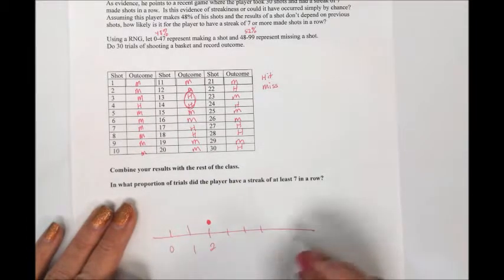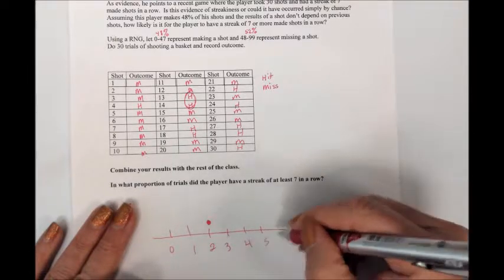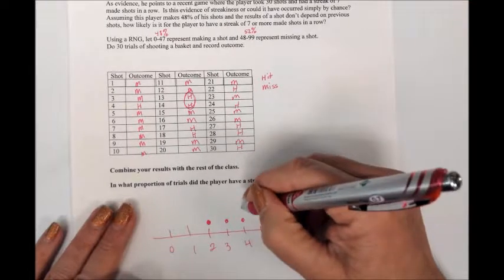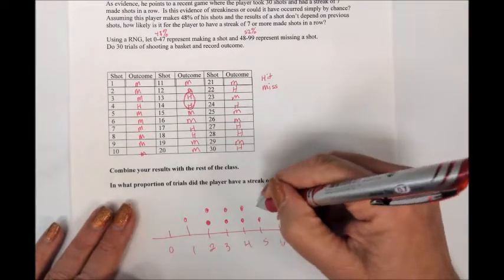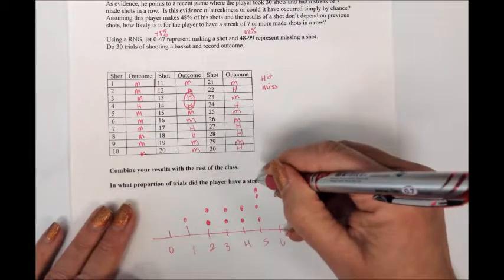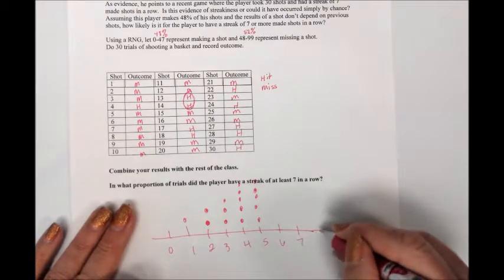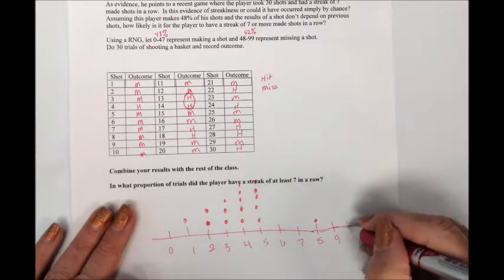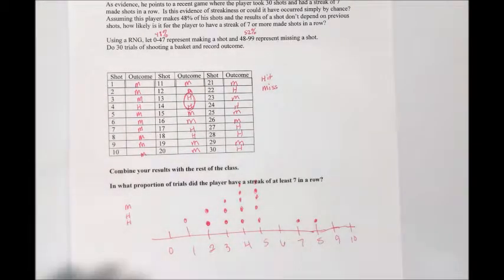If we put a lot of data together, if the rest of the class was there and we were all doing this together, we might get something like this. We'd probably get more like 4s and 5s in a row. And then up on this end, maybe it'd be more and more uncommon. So maybe I'd have an 8 and maybe a 7. So let's say that our class did the simulation and this is what we got.